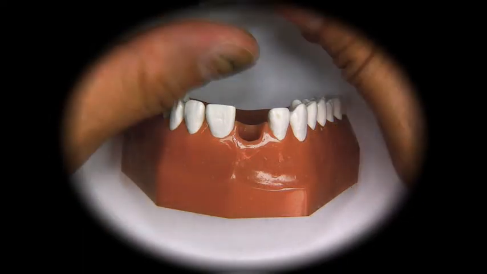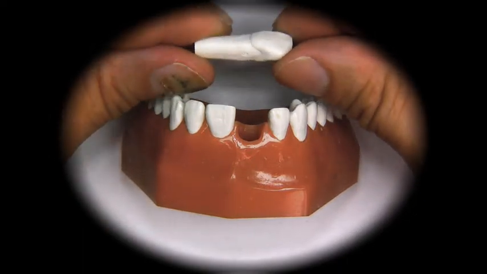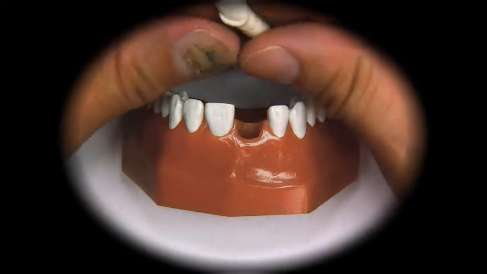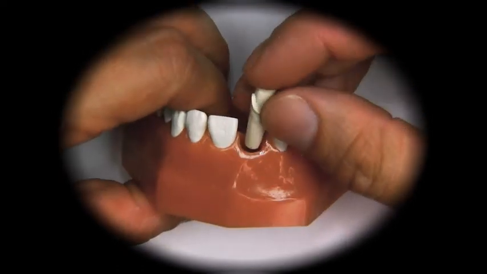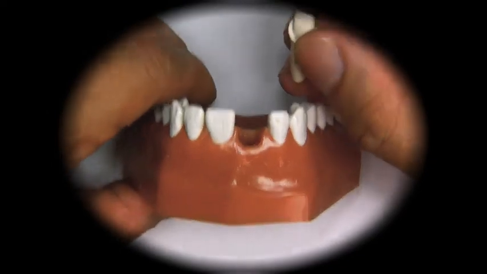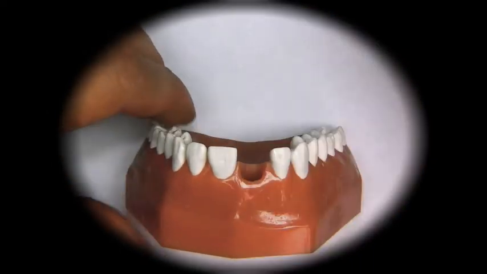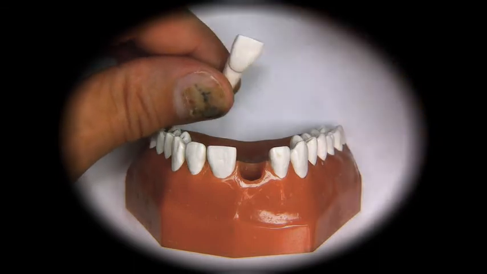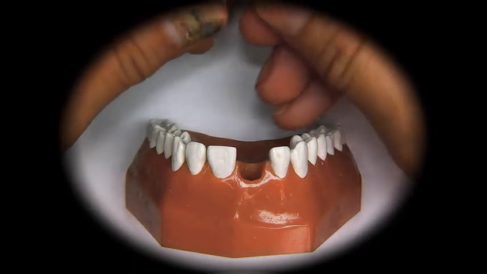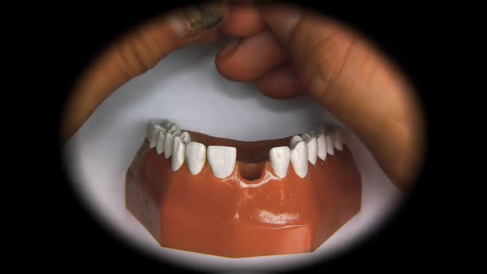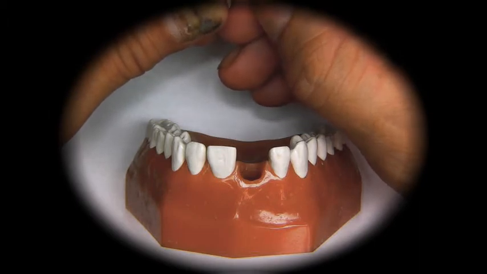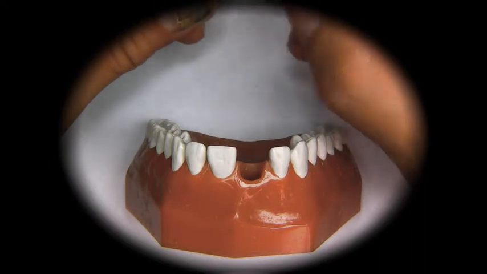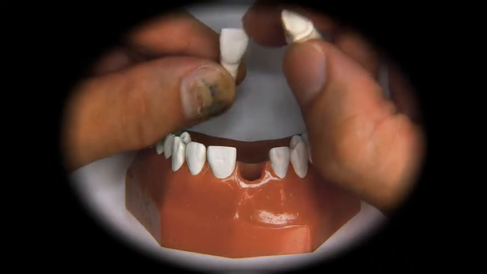After the removal of this tooth, we're going to take the tooth, which is called a die, and place it inside the model and replace this tooth. This preparation would be what we get after the dentist cuts down a tooth such as this.